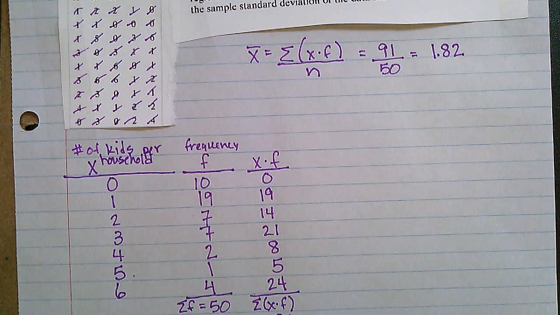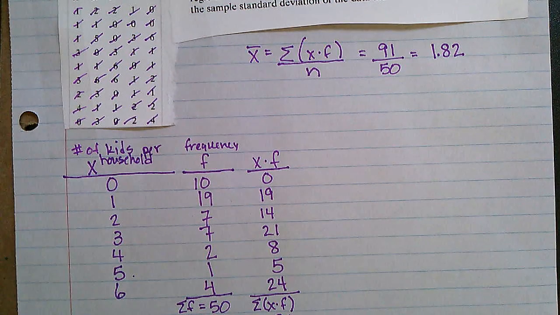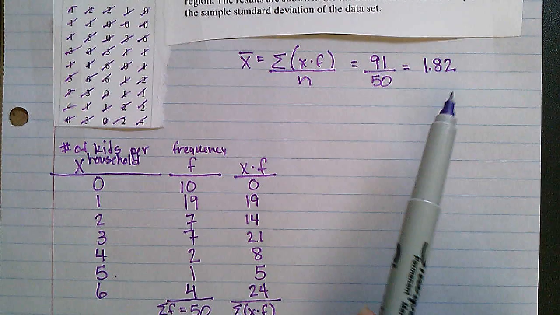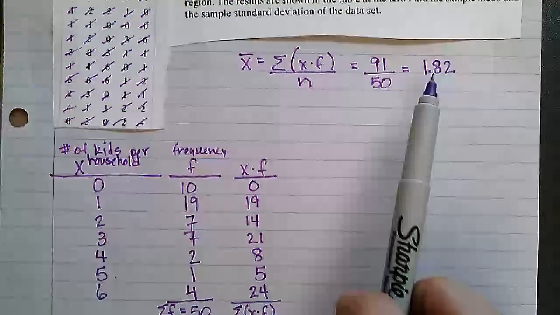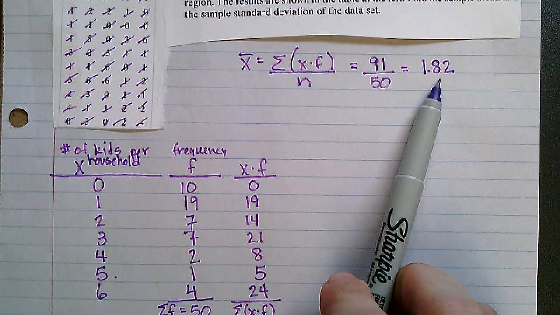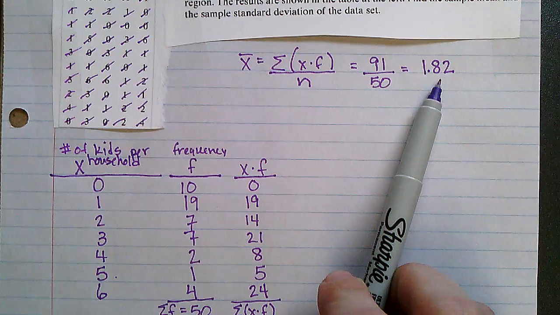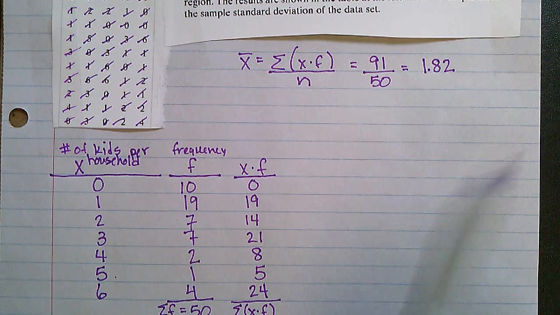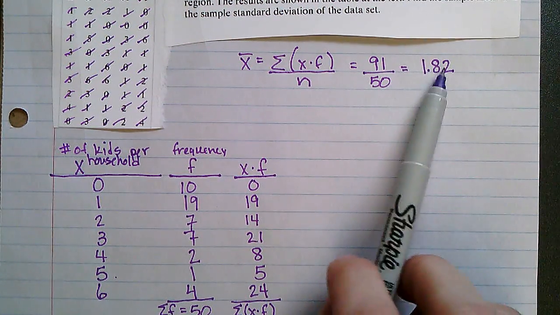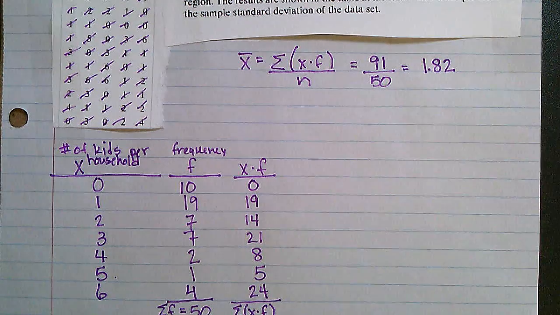Now I know the round off rule says to go one decimal point past the data value, but I'm also going to need to use this value in further computations, and I don't want to round until the very end. So I'm going to keep that 1.82, and then in my final statement, I will round it when I give my answer.